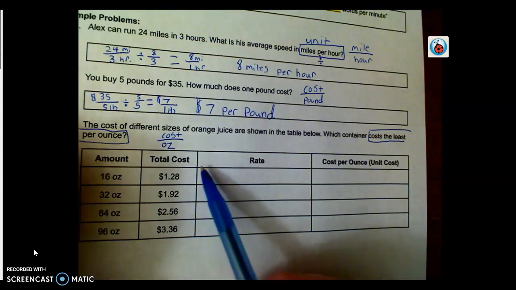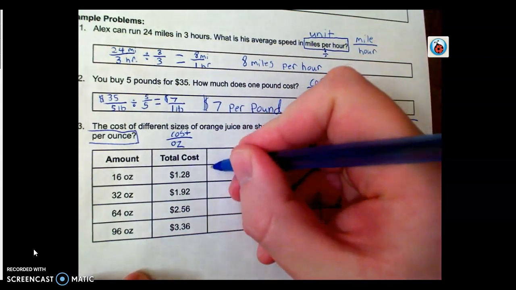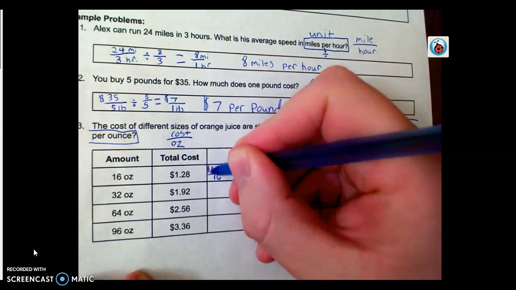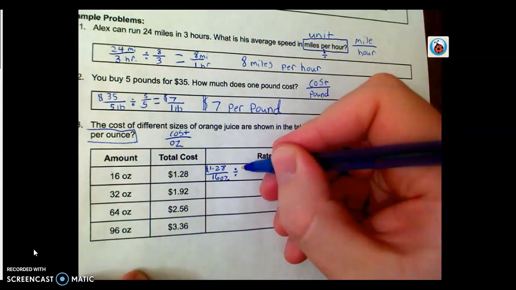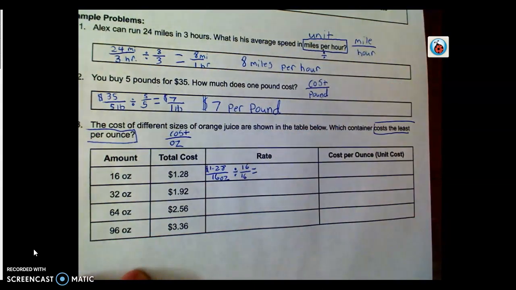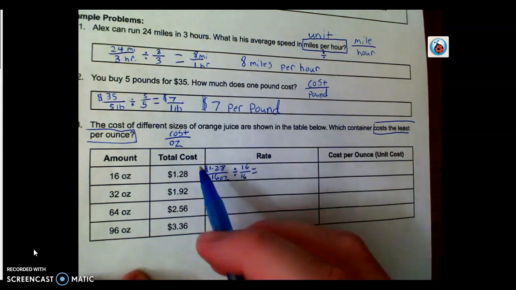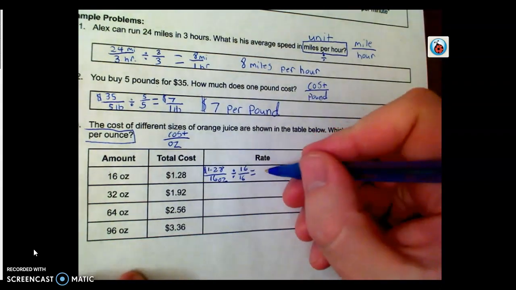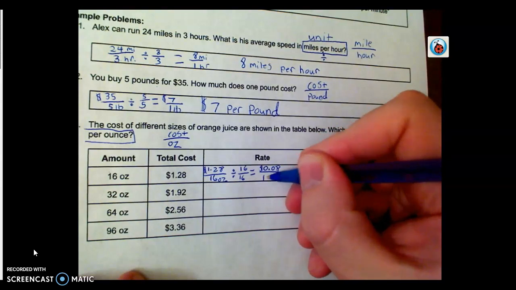So, if we start here with the 16-ounce, the total cost is $1.28. To find the unit rate, I'm going to take the cost of $1.28 over my 16 ounces. I'm going to divide by my denominator, which is 16. At this point, I don't think you'll be able to do 1.28 divided by 16 in your head. You're going to need a calculator. So either use the calculator you have, or you can use Google as a calculator, but that will come out to $0.08 for 1 ounce.